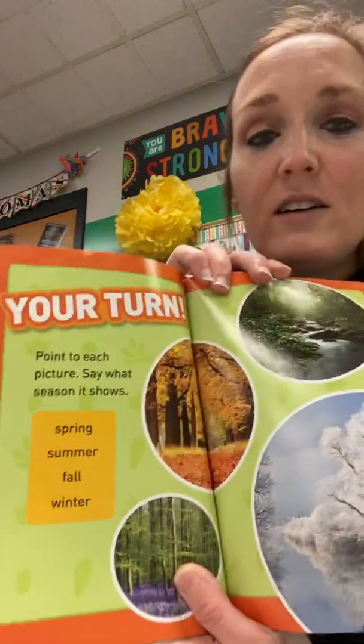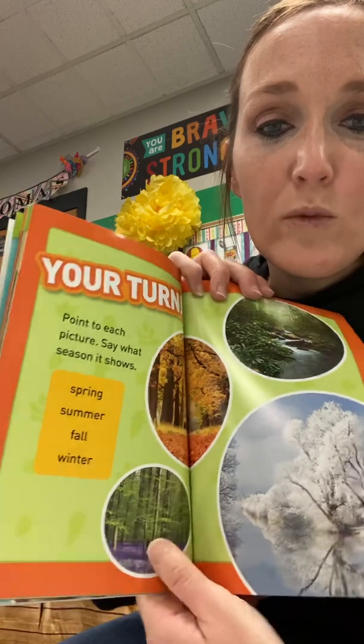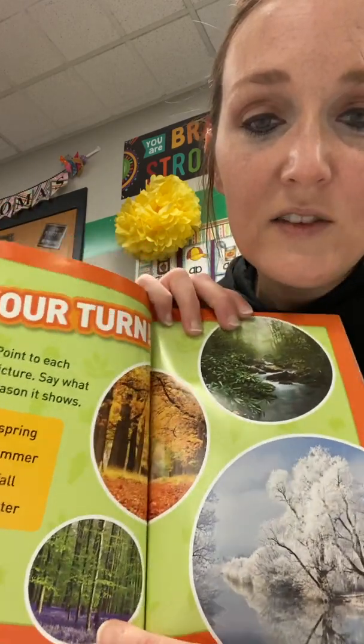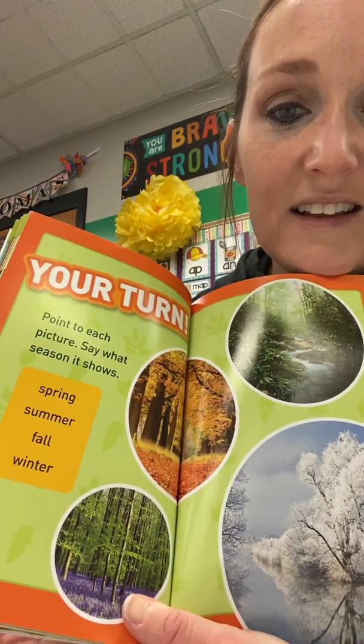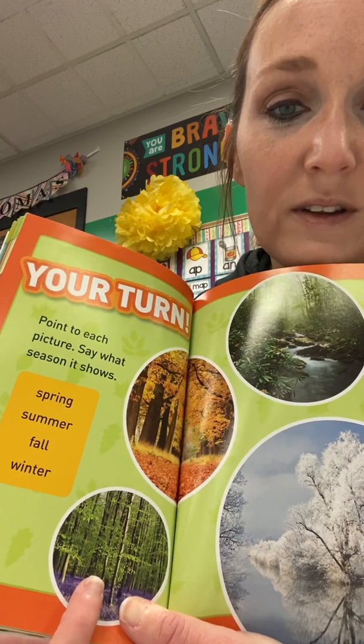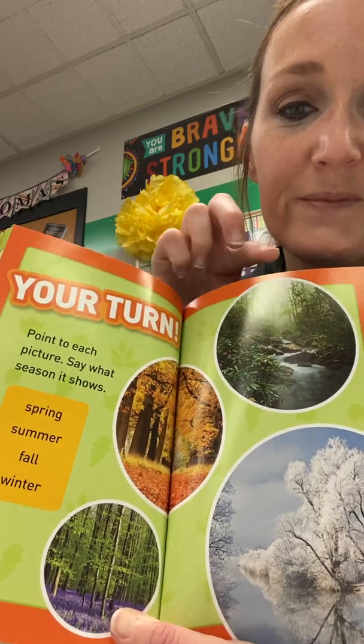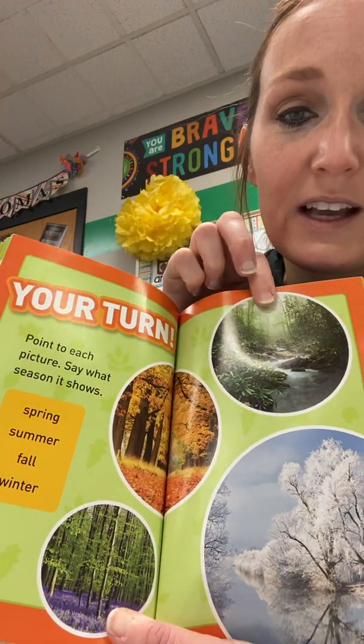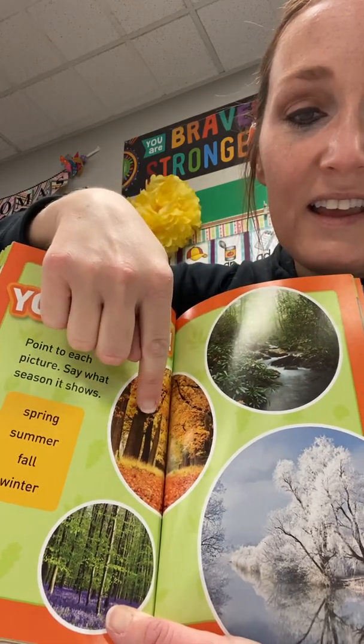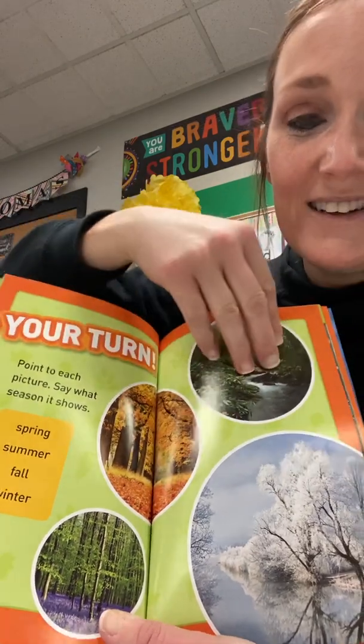So let's look at all these different seasons. Which one looks like spring? That's right here. Which one looks like summer? Which one looks like fall? And then, of course, winter.